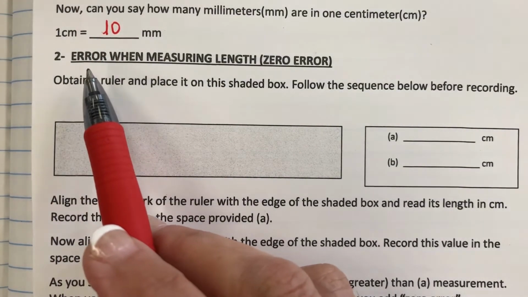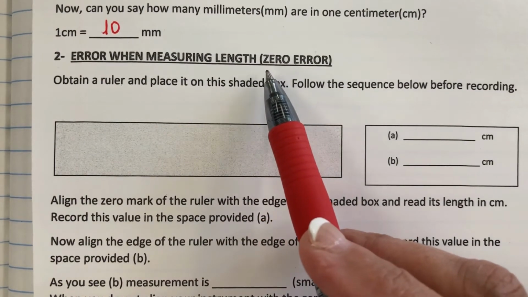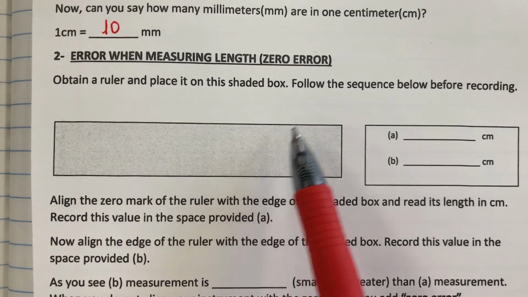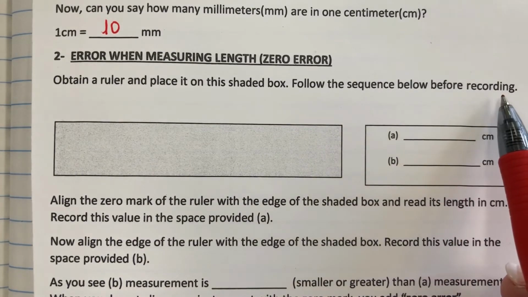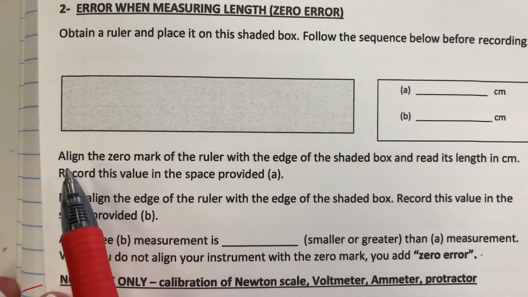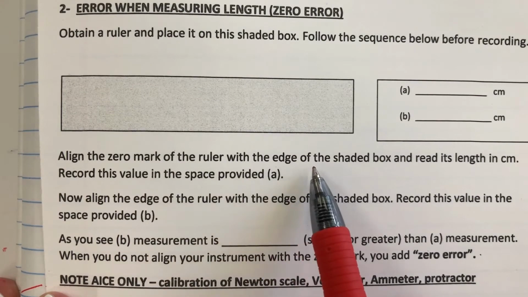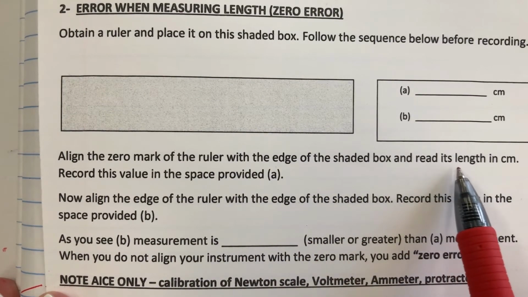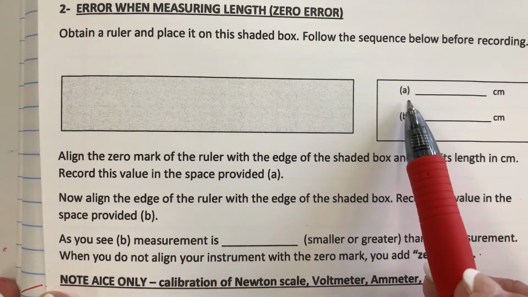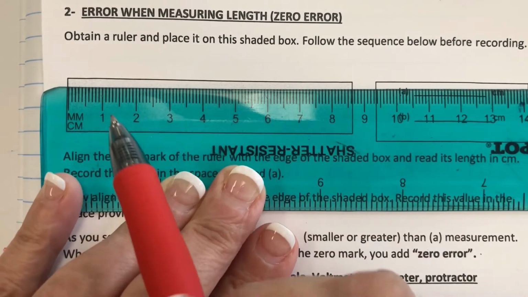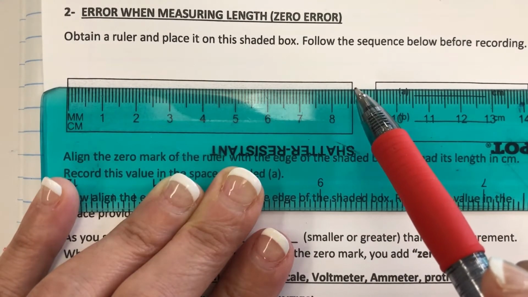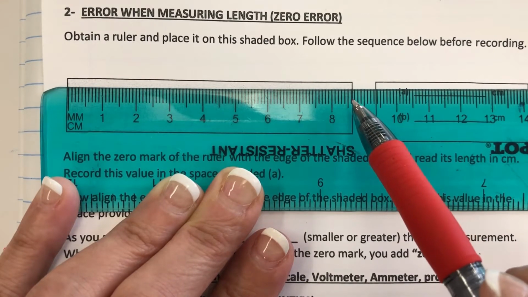Next, we are going to learn about error when measuring length. The most common one is the zero error. Obtain a ruler and place it on the shaded box and follow the sequence below before recording. Here the directions say to align the zero mark of the ruler with the edge of the shaded box and read its length in centimeters and record this value in the space provided on A. So I align the zero mark of the centimeter with the edge of the box, and now I'm going to close this so we can see the marks that I'm reading.